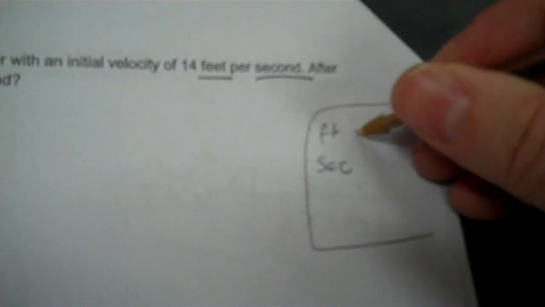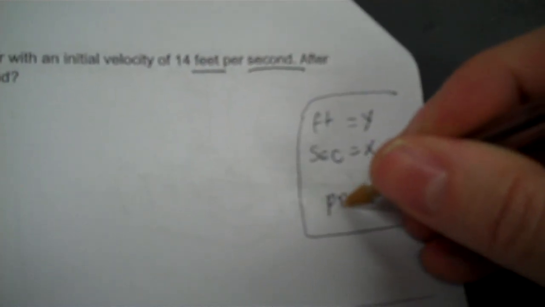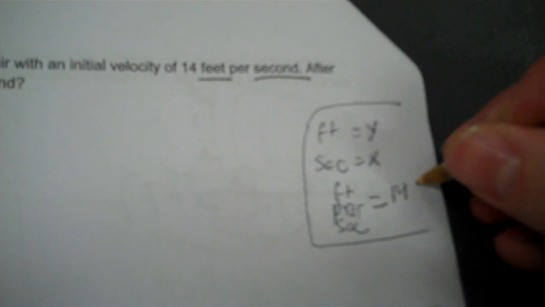So I need a fairly large box to set up these kinds of equations. It's not like a linear. X is seconds, Y is feet, and the rate of feet per second, every single second he goes 14, 14x.